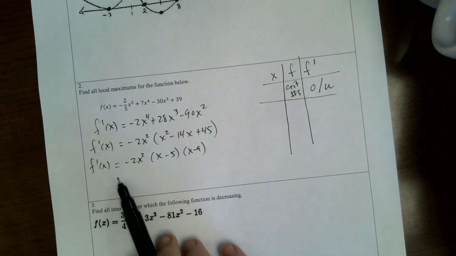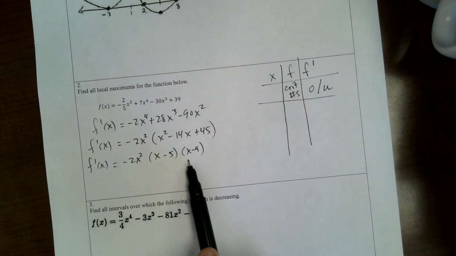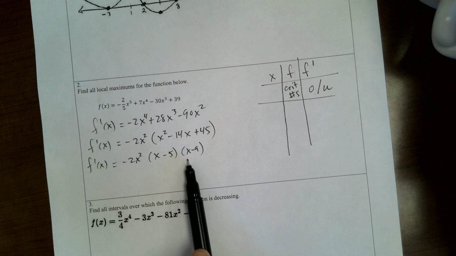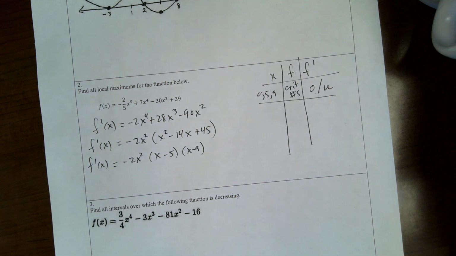Alrighty, so this is the derivative. This is f prime in factored form. So this is never undefined because I don't have a denominator. And it's 0 at 0, 5, and 9. So 0, 5, and 9. Those are the critical numbers.